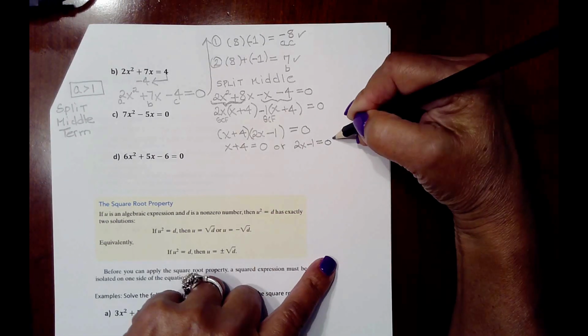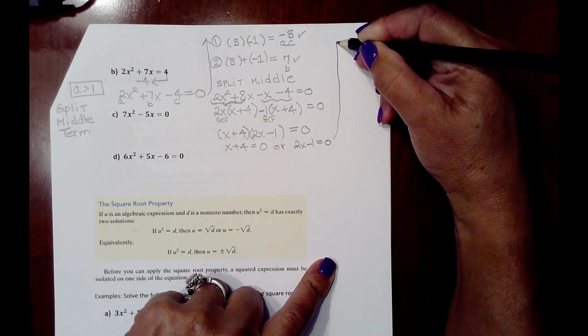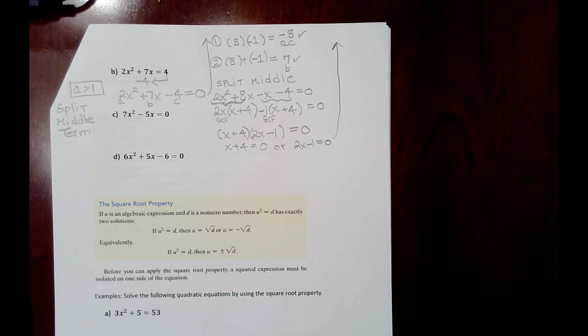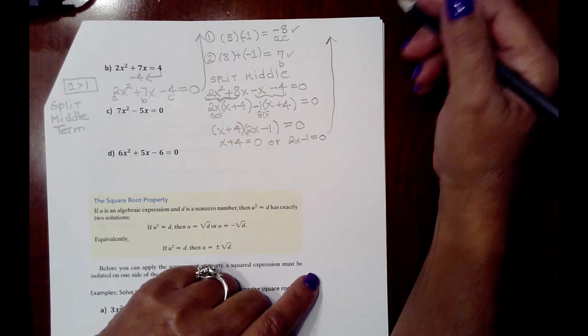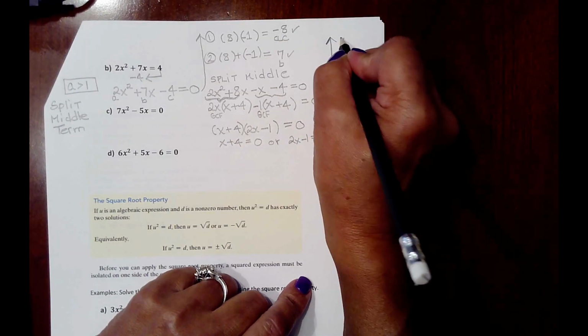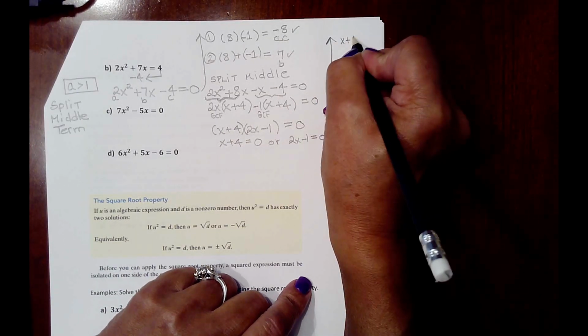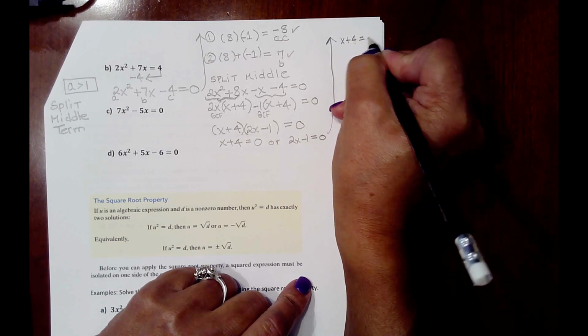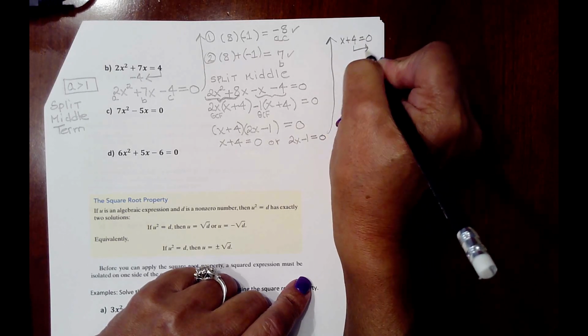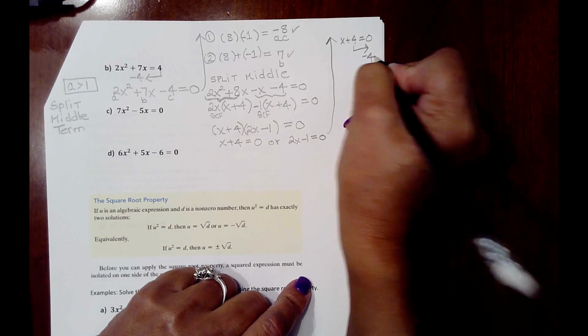Okay, I'm going to bring it up here to finish the problem, because otherwise I'm going to run into these problems that come down here. Okay, so for this x plus 4 equation, all you would have to do, one step, is move this 4 to the other side, thus making it a negative 4.